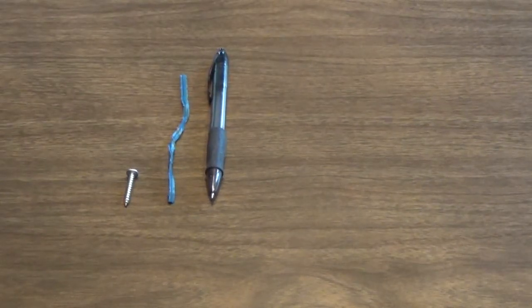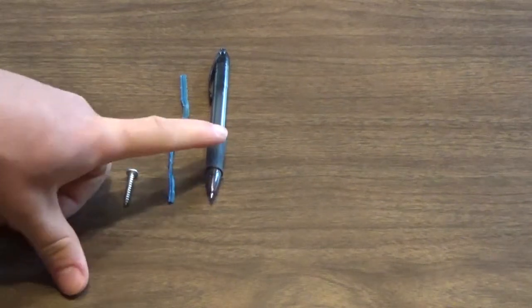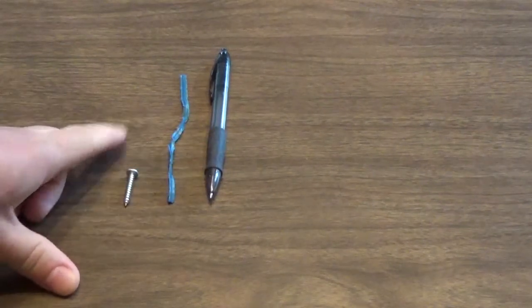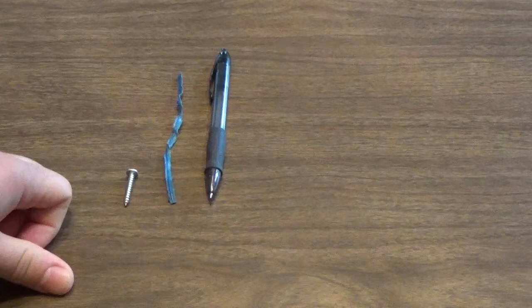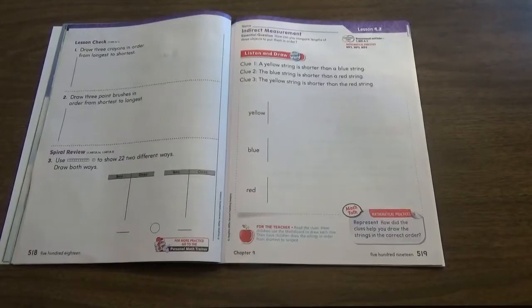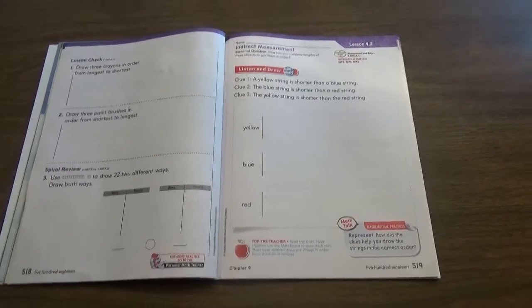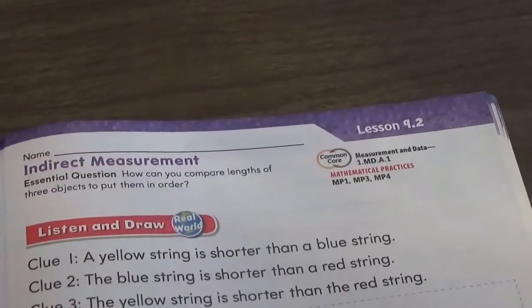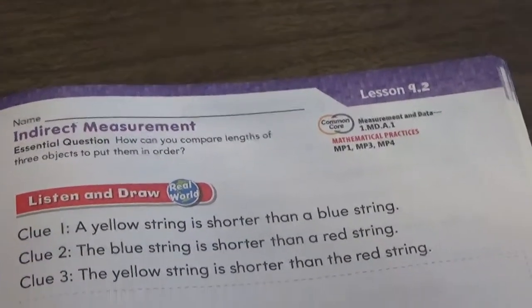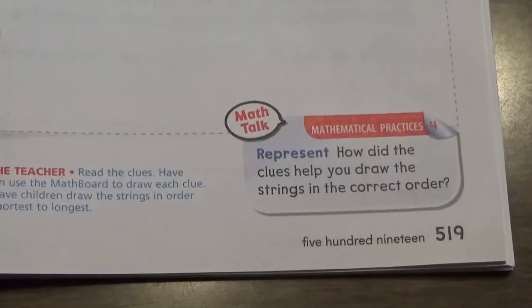So, which is the longest then? It's the pen. So, the pen is the longest, the twist tie is in the middle, and the screw is the shortest. So we're going to be using those same ideas in today's lesson, which is lesson 9.2. And that lesson can be found on page 519.